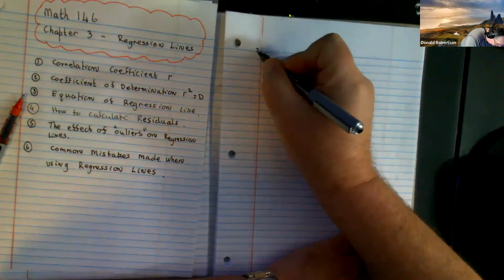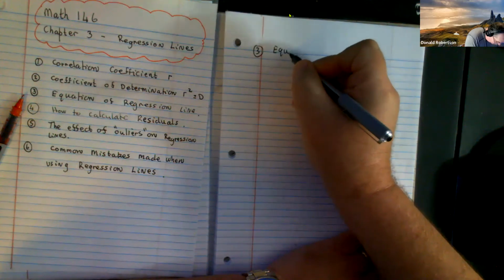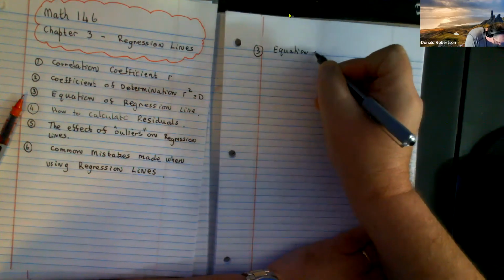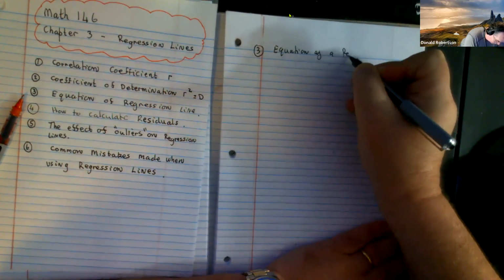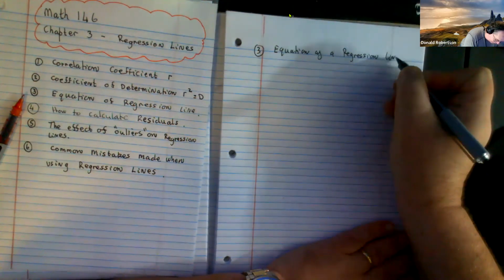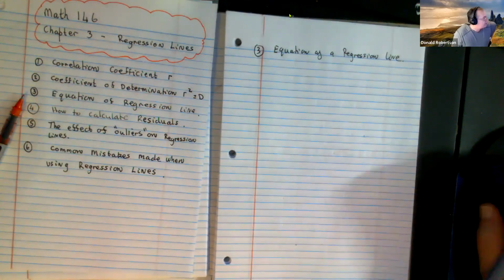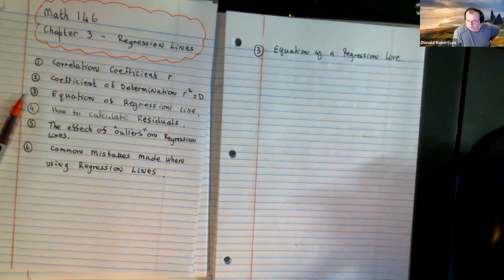Okay. Now, this guy we have met before, but we're going to do some more of him. This is topic 3, equation of a regression. Now, calculating the equation of a regression line is notoriously difficult, so nobody would expect you to do it by hand. So you're either going to use solve or you'll be told the thing.